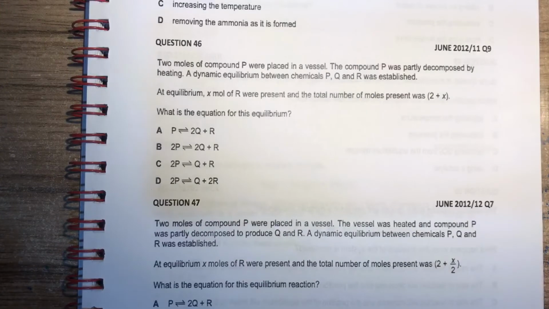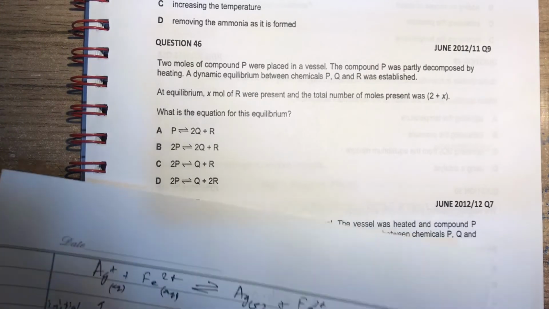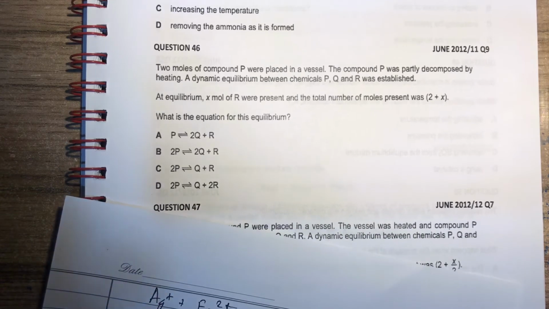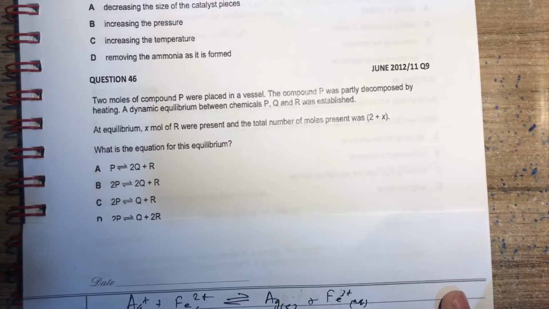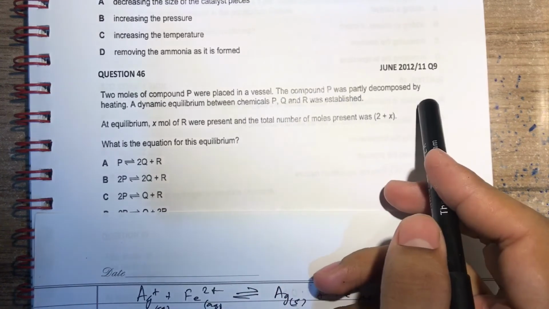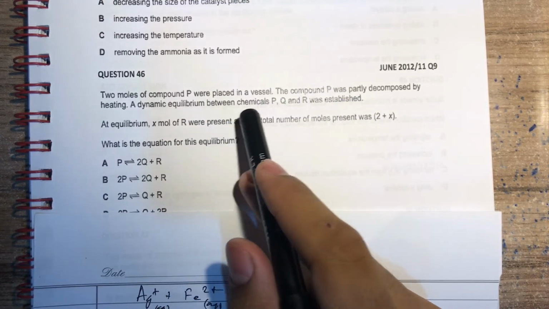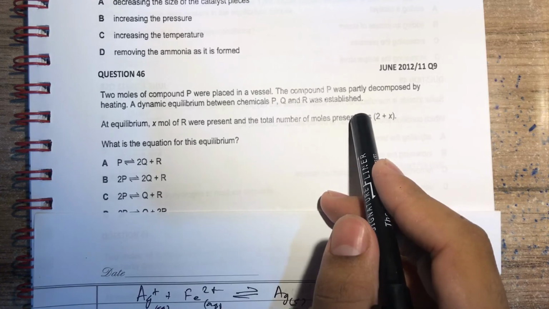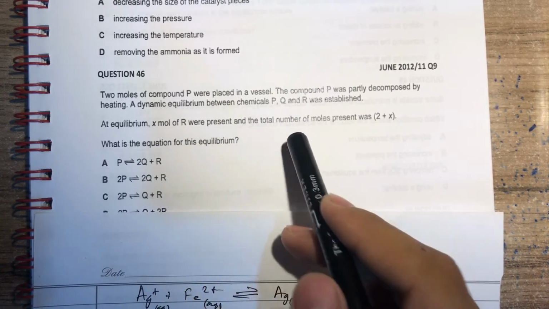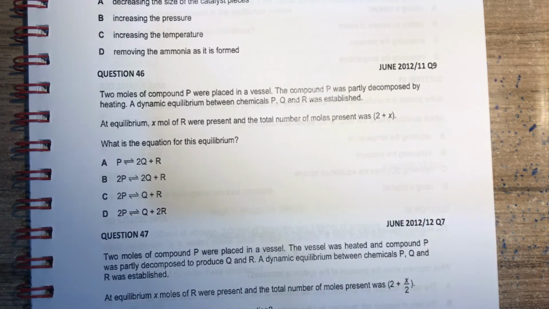Next, let's do question 46. Question 46 is not exactly about Kc or Kp, but it's about equilibrium and it's numerical, so I'll discuss it quickly. 2 moles of compound P were placed in a vessel. The compound P was partly decomposed by heating. A dynamic equilibrium between chemicals P, Q and R was established. At equilibrium, x moles of R were present and the total number of moles present was 2 plus x.